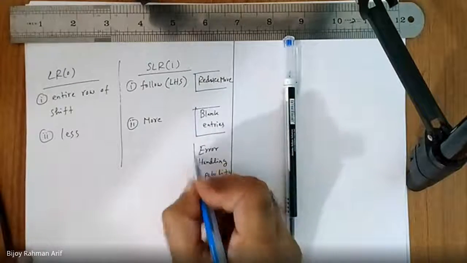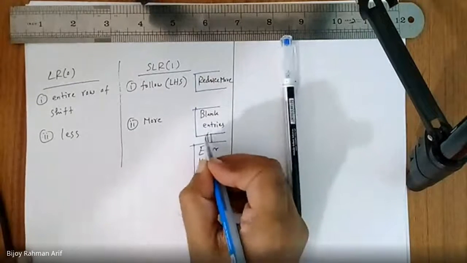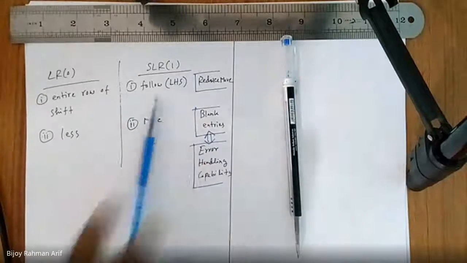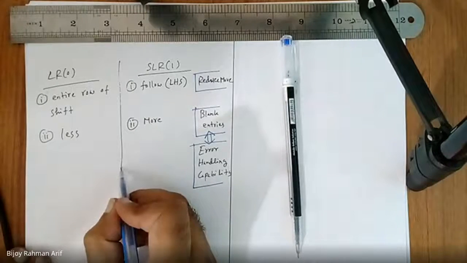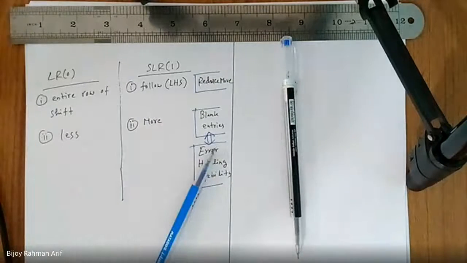Blank entries and error handling capabilities are closely related. Whenever there is a blank entry, what is the meaning of this? Blank entry means it's an error.